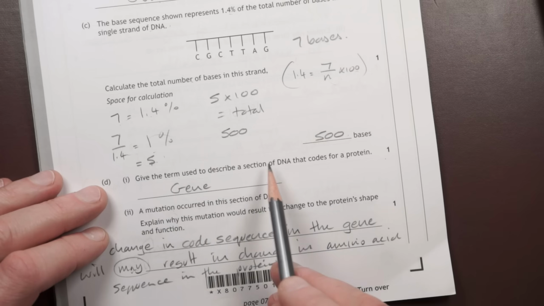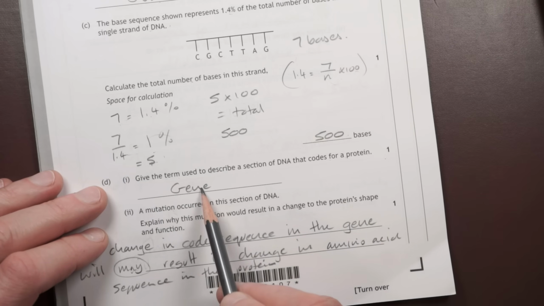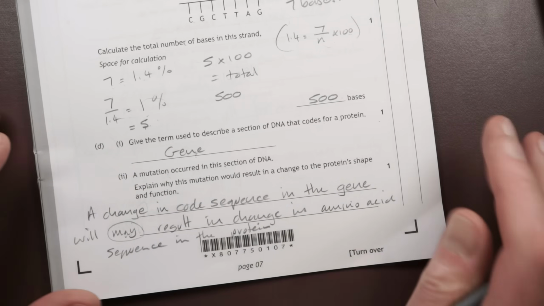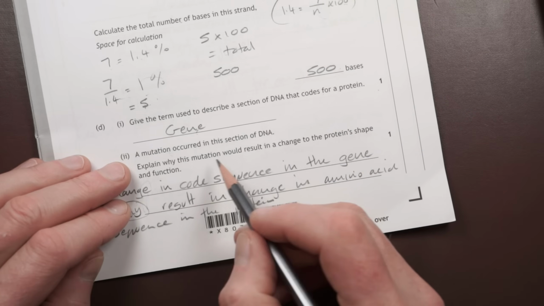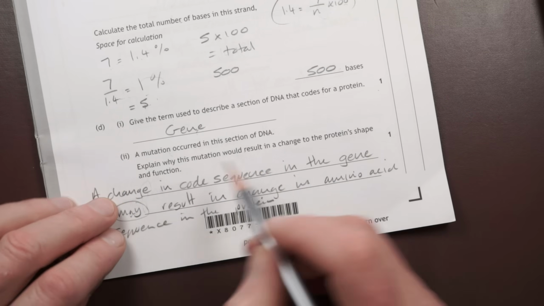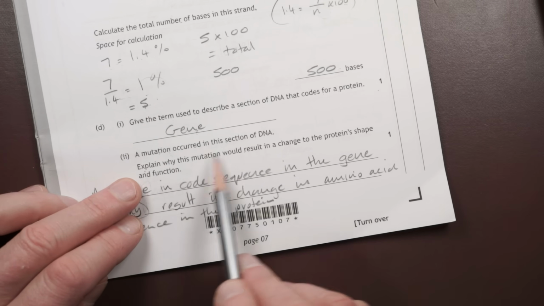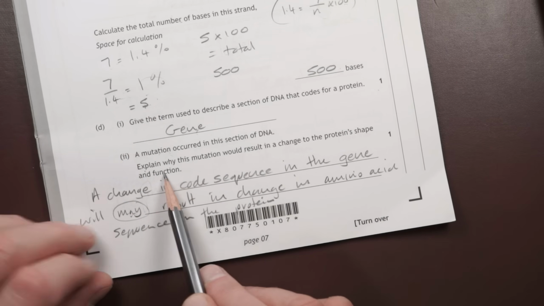Give the term used to describe a section of DNA that codes for a protein: a gene. They were a bit cross last year that a lot of people didn't get that, so they've asked it again. This is what happens. Questions that students find hard. It's well worth reading these course reports. Mutation occurred in this section of DNA. Explain why this mutation would result in a change to the protein's shape and function.